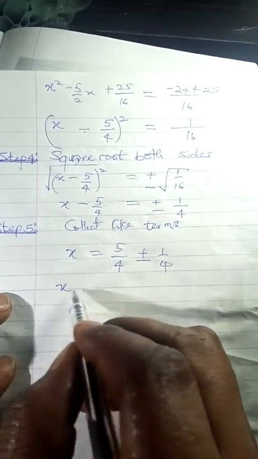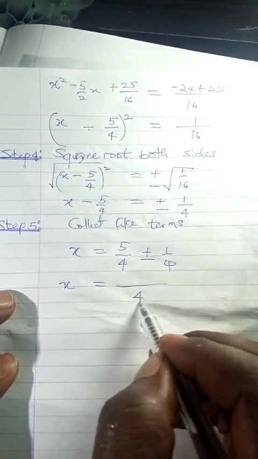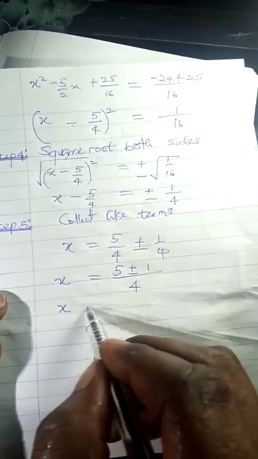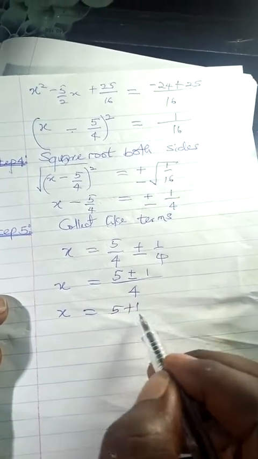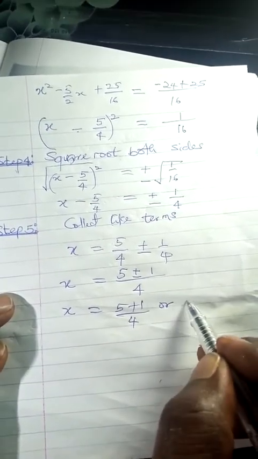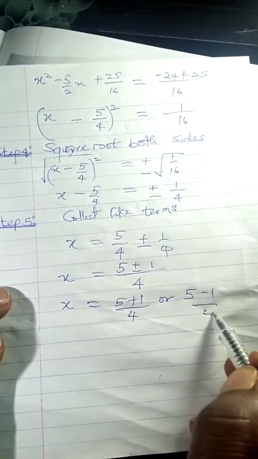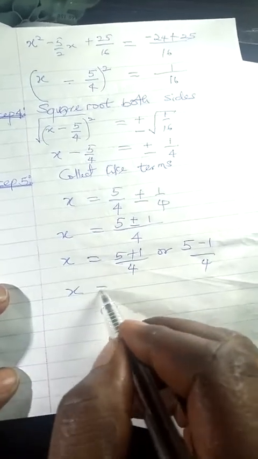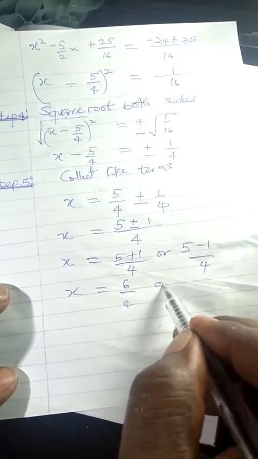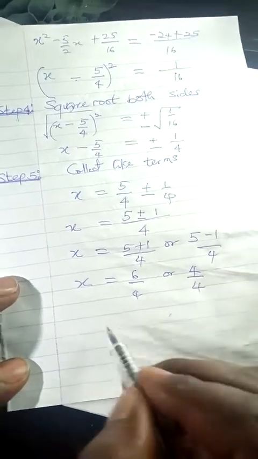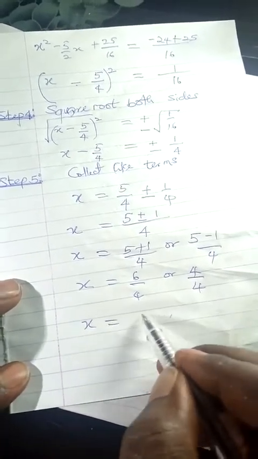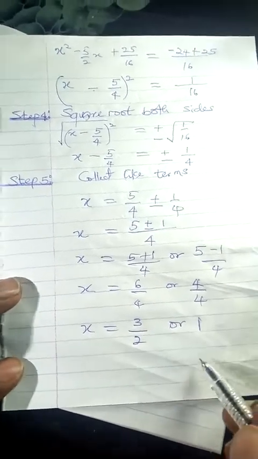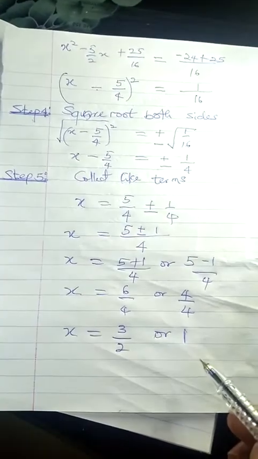Now at this point we will simplify it. The LCM is 4. 5 plus or minus 1. Therefore we have x is equal to 5 plus 1 over 4, or 5 minus 1 over 4. Since we have a plus or minus, we will consider the two signs. x is equal to 6/4 or 4/4. At this point we have x is equal to 3/2 in lowest terms, or 1. That is our final answer.